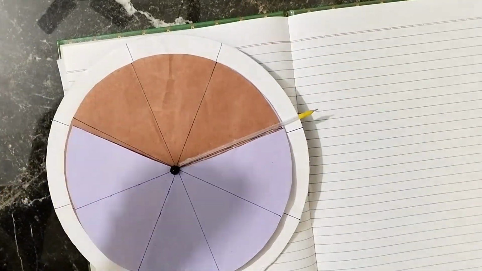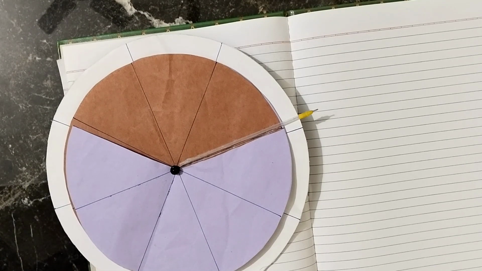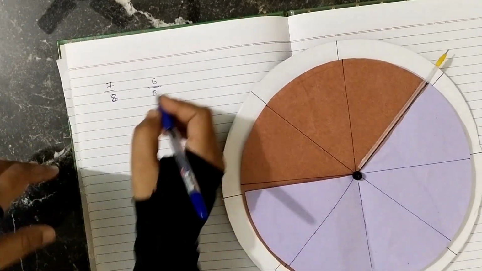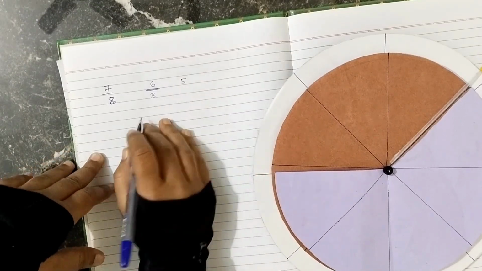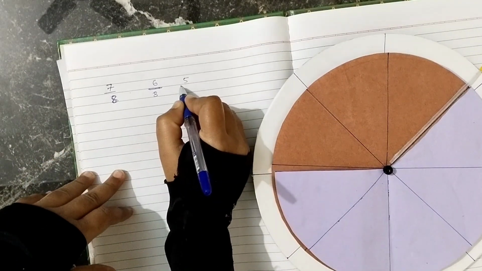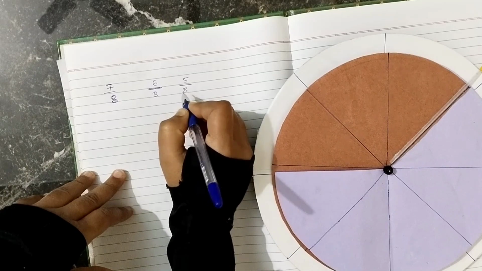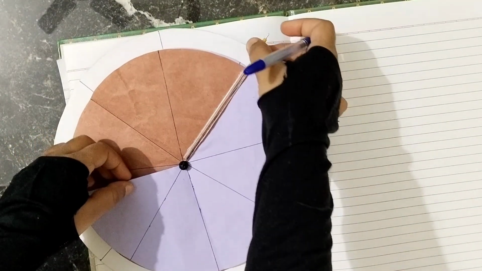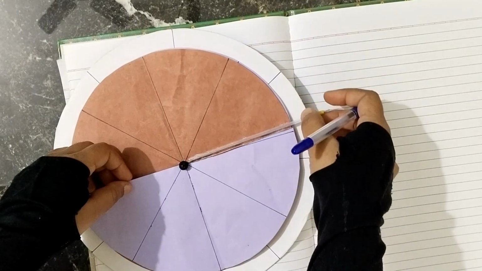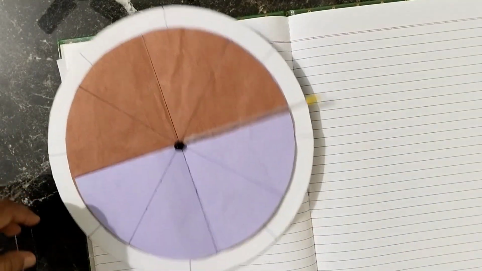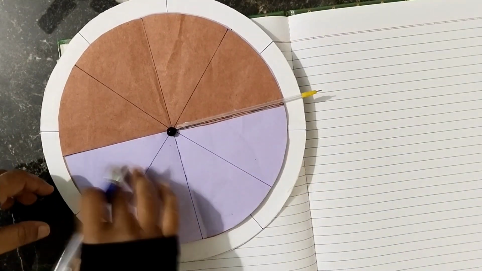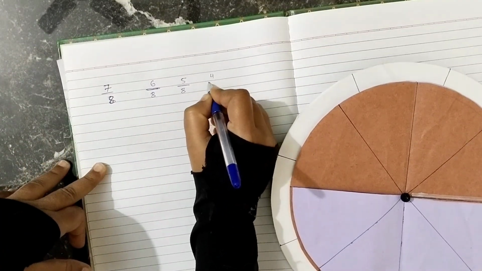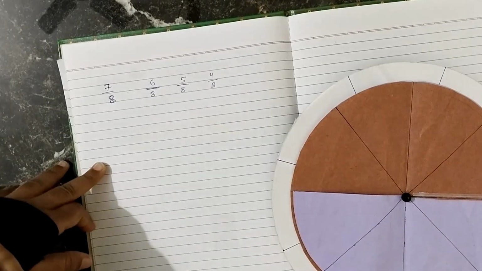So I removed another part. Now how many parts remain? 1 2 3 4 5. Now 5 parts remain, out of total 8 parts. Now let's remove another part. Yes, removed. Now tell me how many parts remain? 1 2 3 4. Yes, very good. Now 4 remain, so this is 4 by 8.